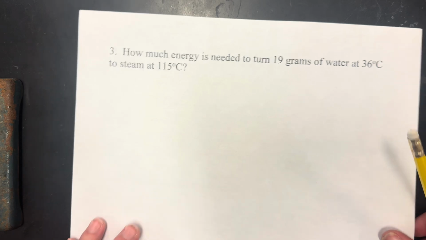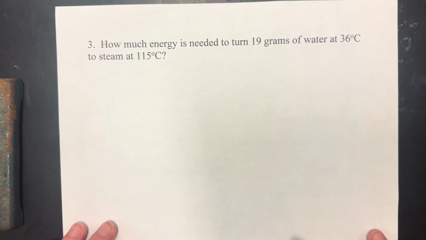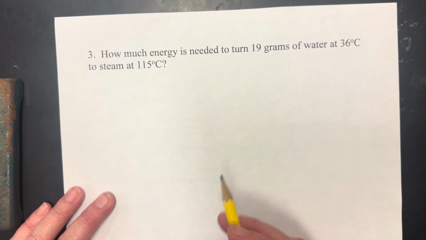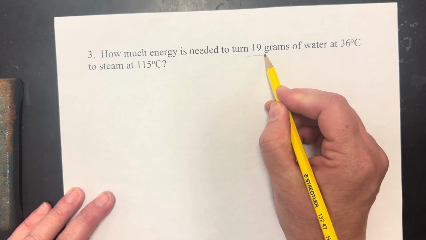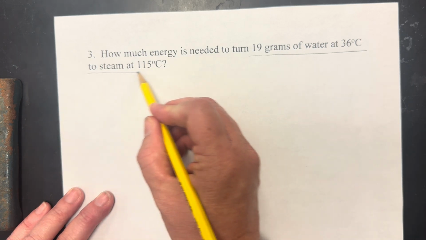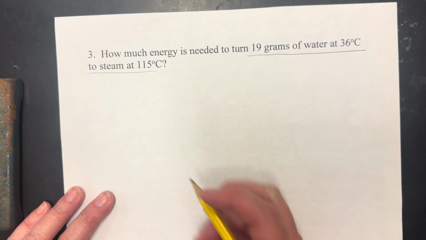How much energy is needed to turn 19 grams of water at 36 degrees to steam at 115? All right, so in this problem, you're dealing with water at 36 degrees. Well, at 36 degrees, we know that we have liquid water. And I want to know how much energy it takes to get it to be steam at 115.